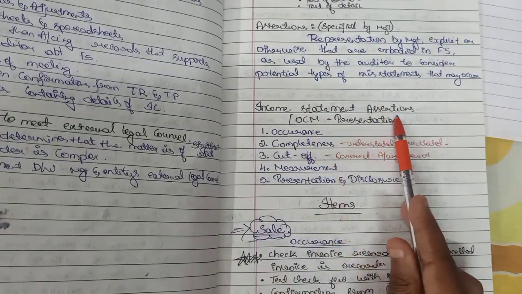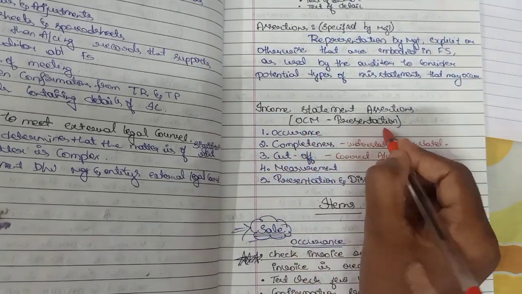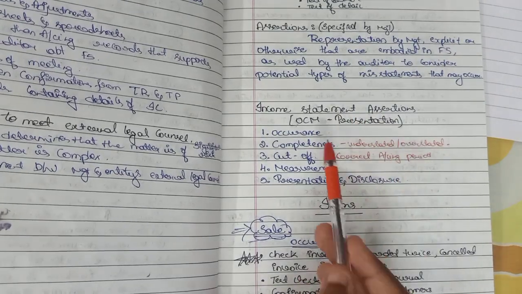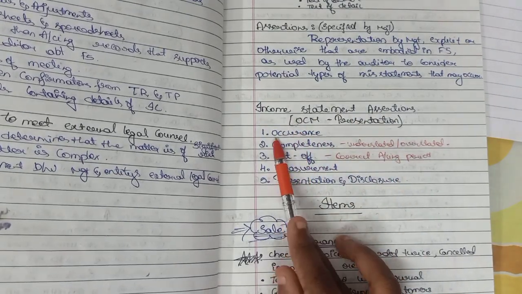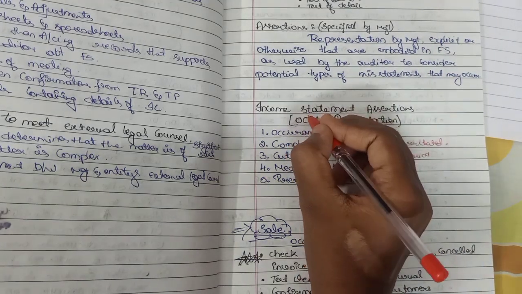Income statement assertions. The shortcut to remember is "awesome presentation", that is OC2M presentation. O stands for occurrence, then completeness and cutoff, this is C square.